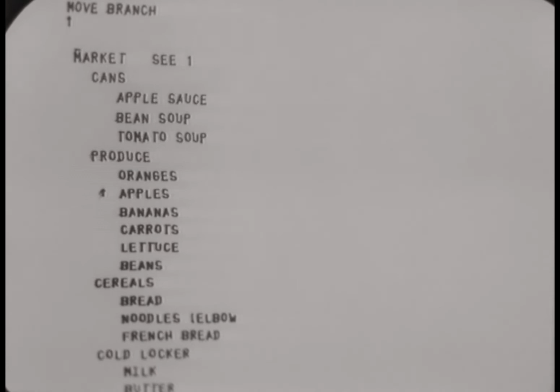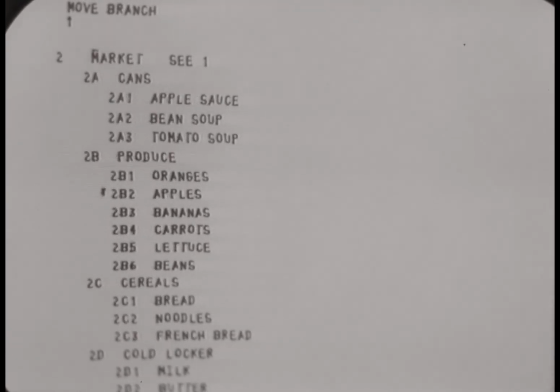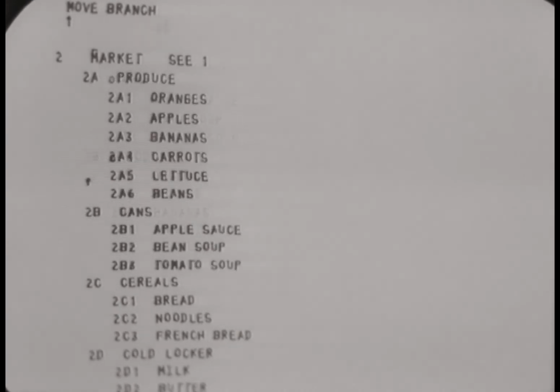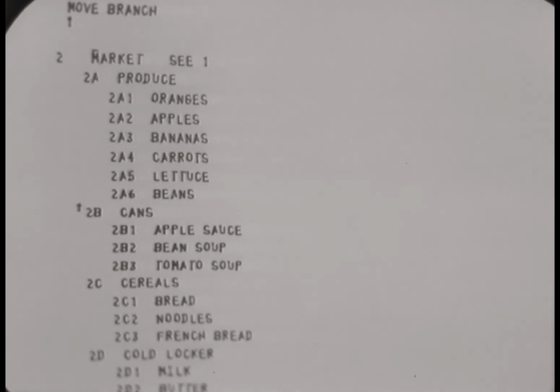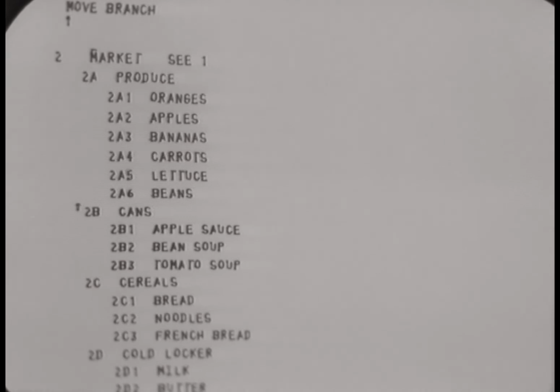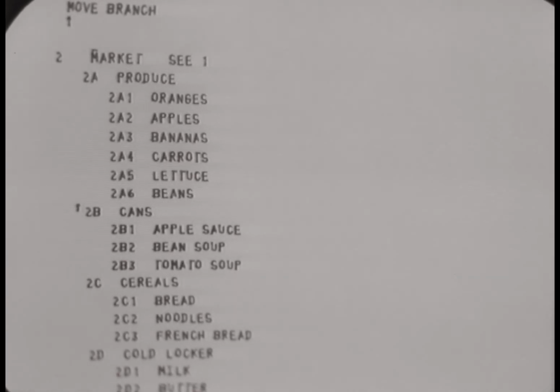Bingo. And they're all numbered rightly if I care to look. Interchanging them very quickly. Cans are going to get interchanged with produce. They do it and all gets renumbered. So I have ways of studying over, making different views, moving around, going to specified points, and modifying the structure.